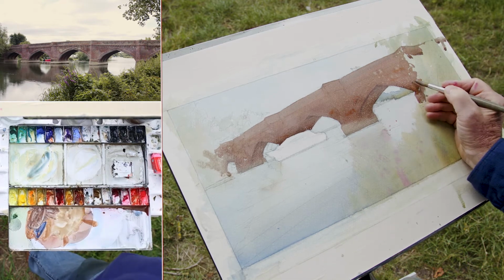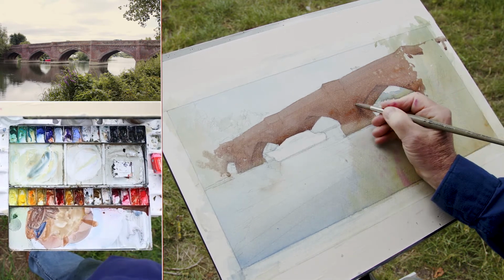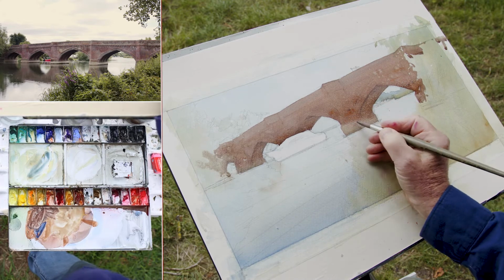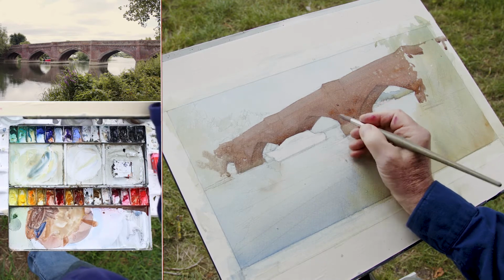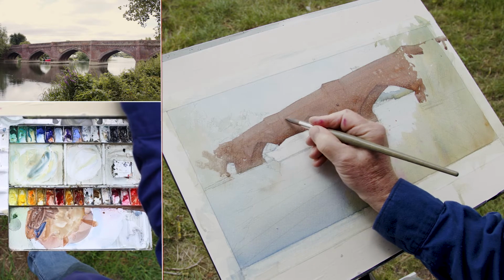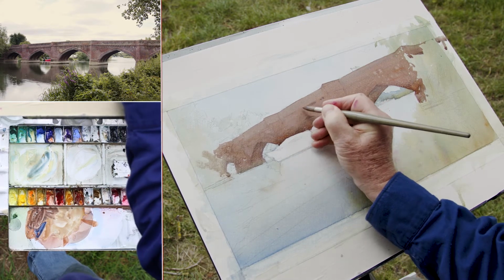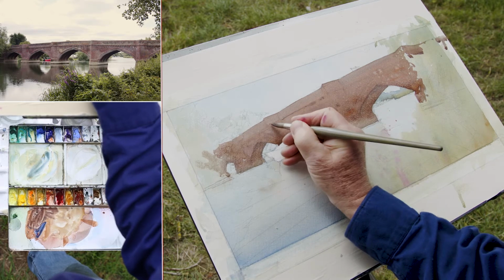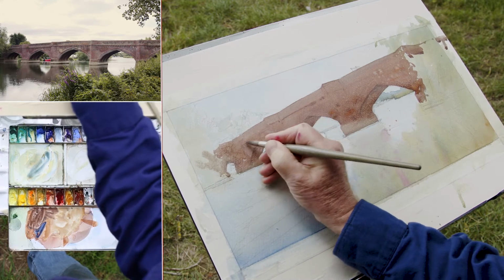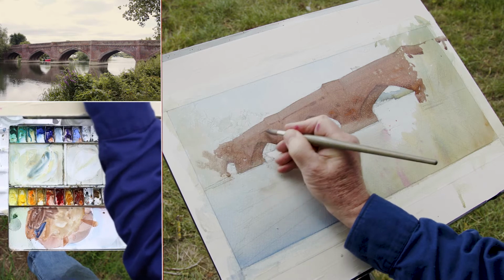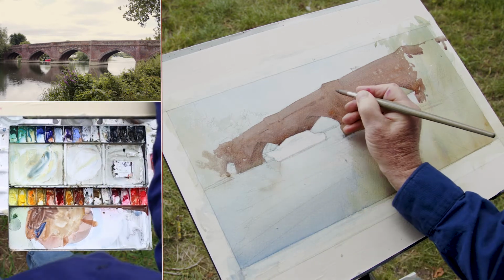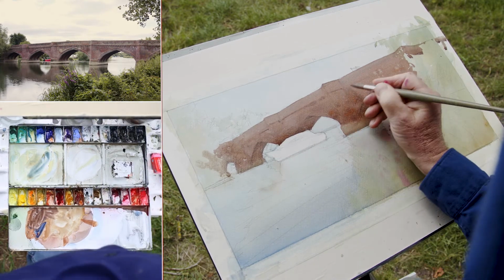Darker, yeah. Some darker ones here, darker there. In fact, this whole line there. And let's have a look there.